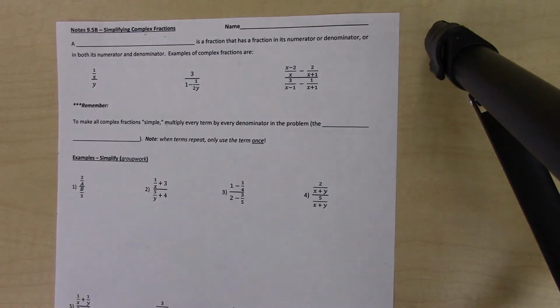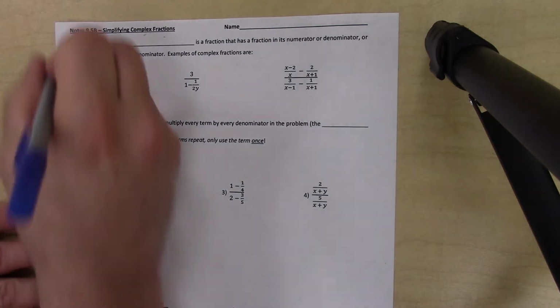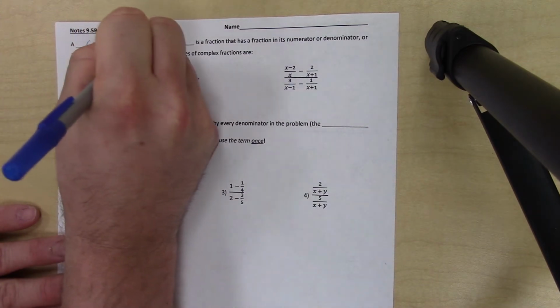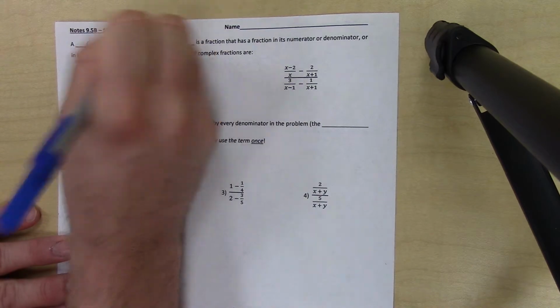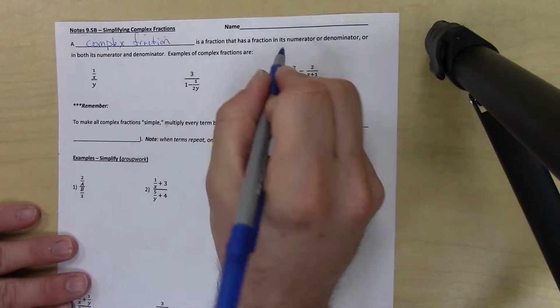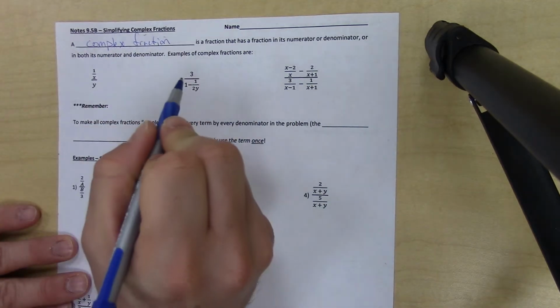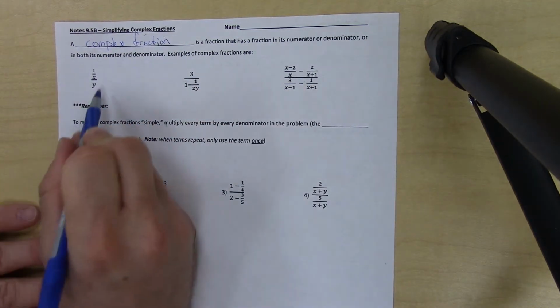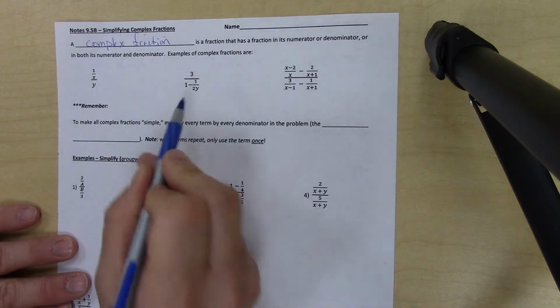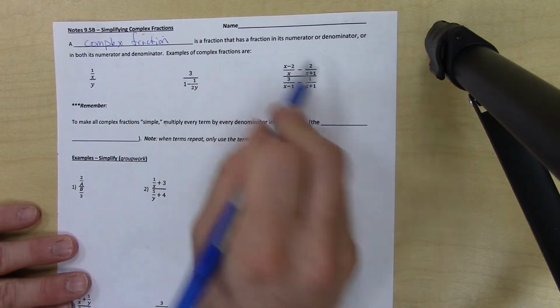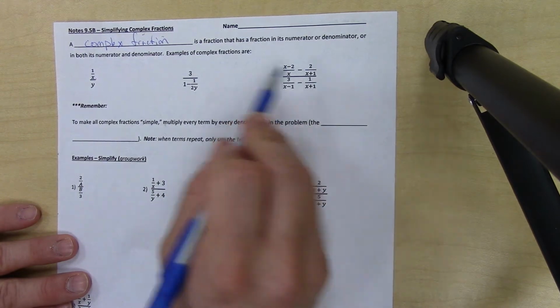Alright, so today in 9.5b we're talking about complex fractions. A complex fraction is a fraction that has a fraction in its numerator or denominator or both. Examples are things like this, where you'll see a fraction in a fraction, or multiple fractions in a fraction. By the way, this is harder than what you will get today.